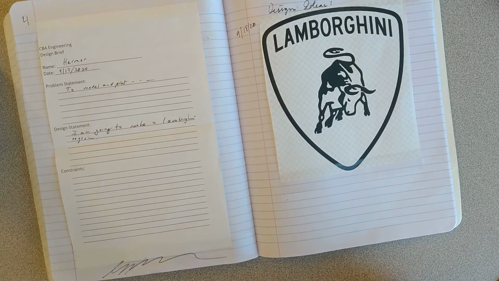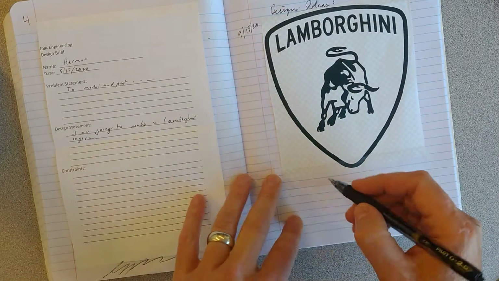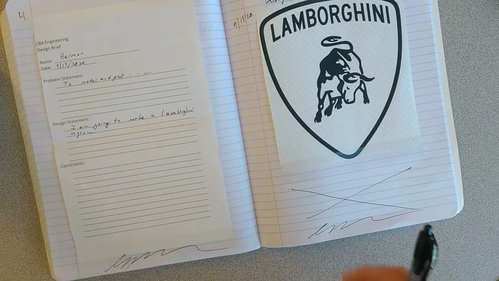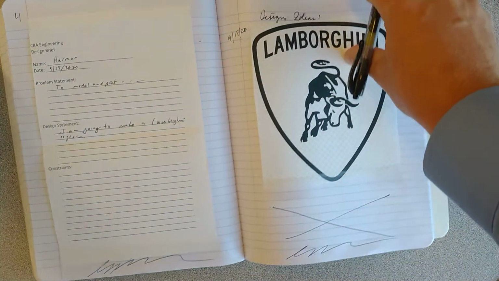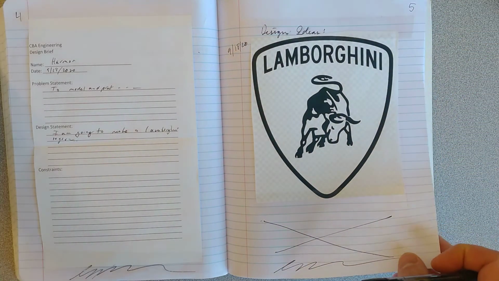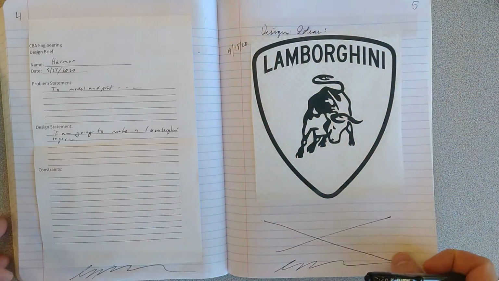This one, all right. I'm probably going to go to a fresh page. I'm going to cross this empty space out and sign it. The reason we cross empty space out is so that people can't go back later on and add stuff and pretend that they did something when they didn't actually do it.